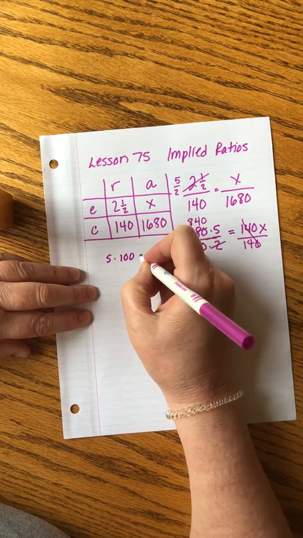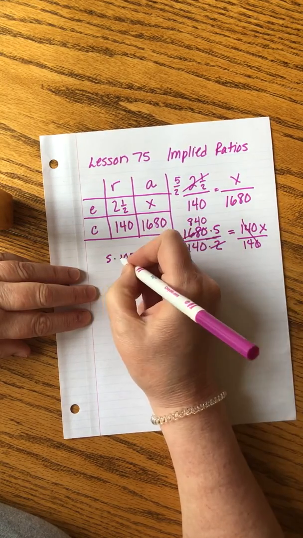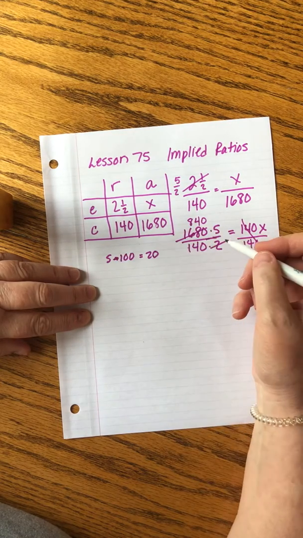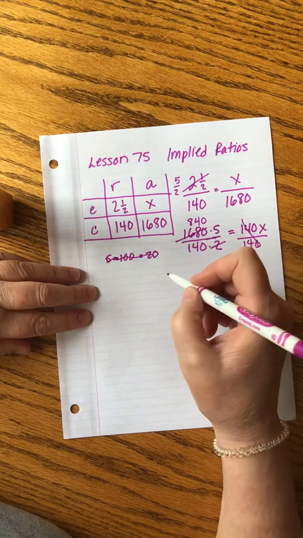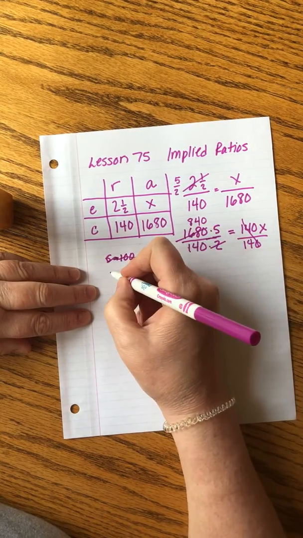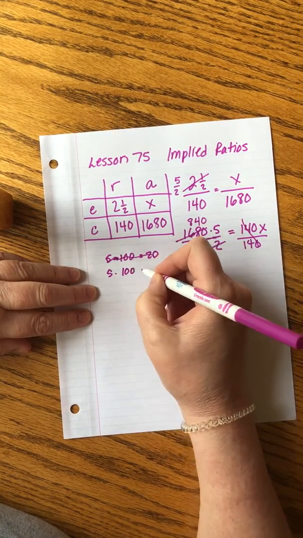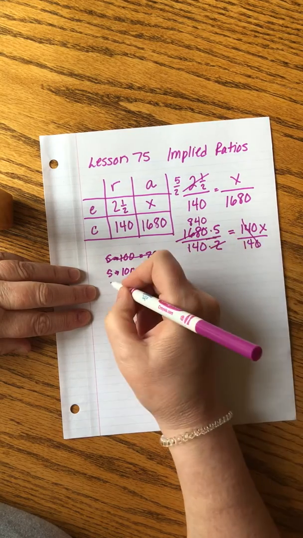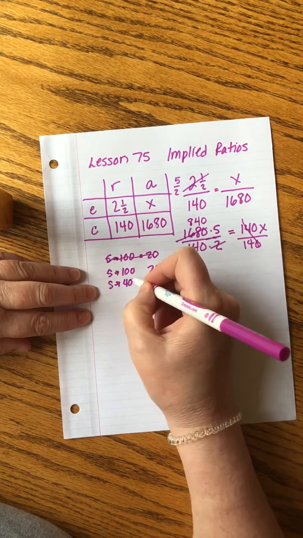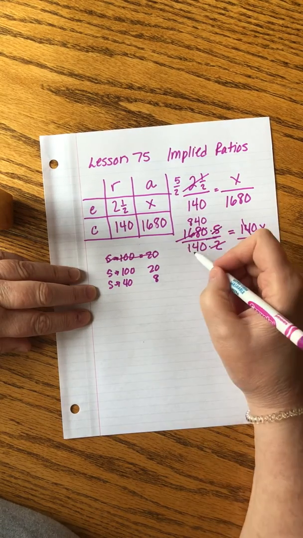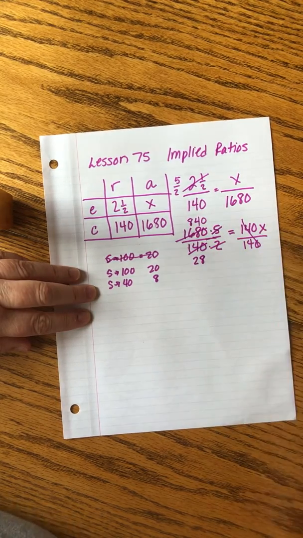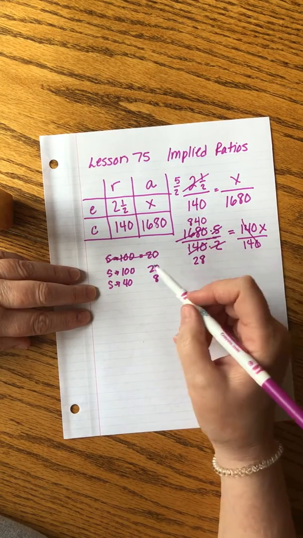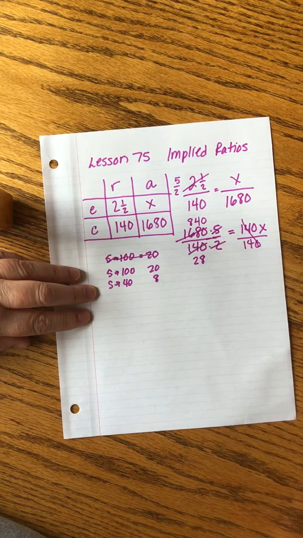This is how my brain's seeing it. 5 goes into 100 20 times. 5 into 40 goes 8 times. So this and this cancels, and I get 28. Make sense? I divided 5 into these two steps in my head.